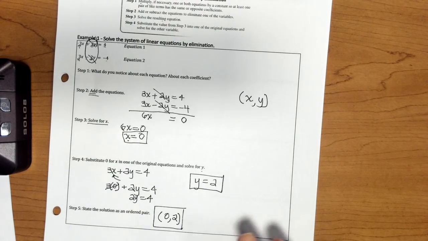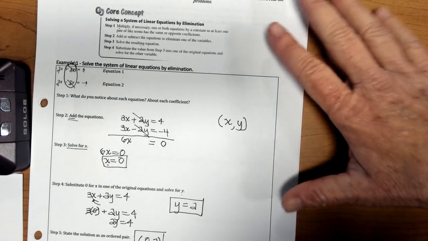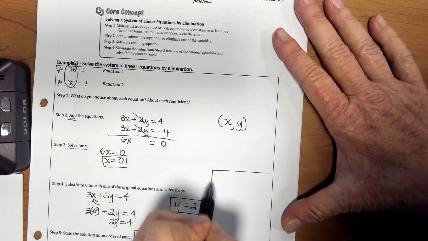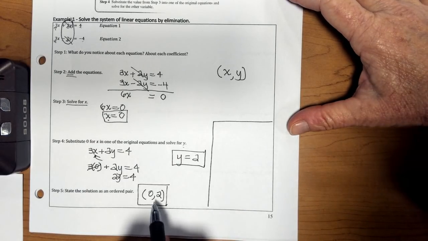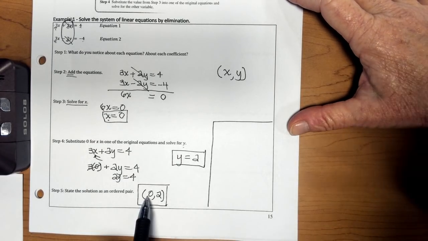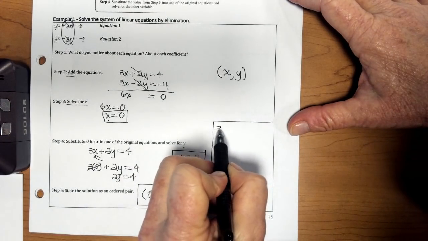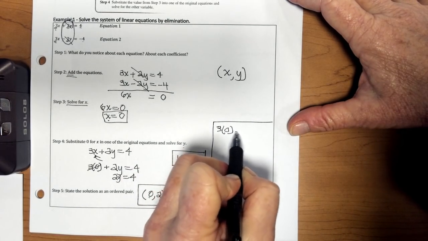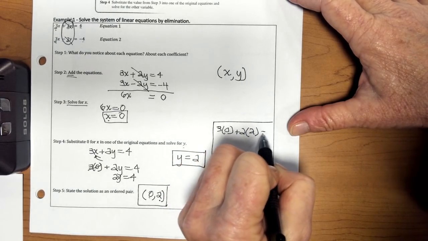Now, like good mathematicians, I should go in and double check my work. So I usually draw a little box over here, and you're going to see me checking my work. I'm going to put in 0 for x and 2 for y. So I'm going to go 3 times 0 plus 2 times 2 is equal to 4.